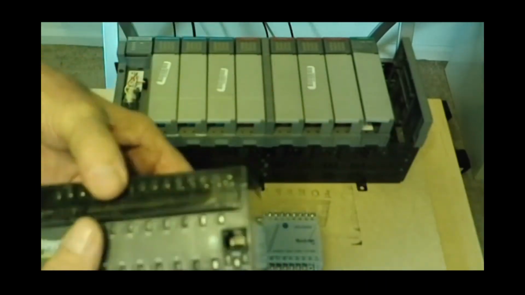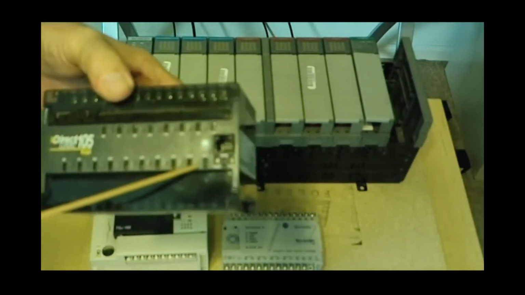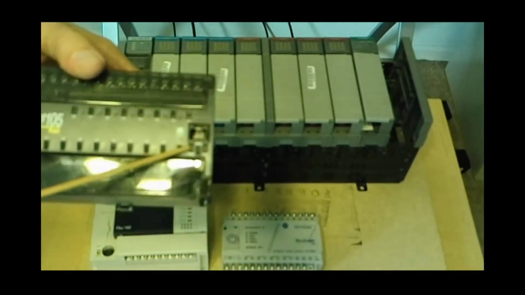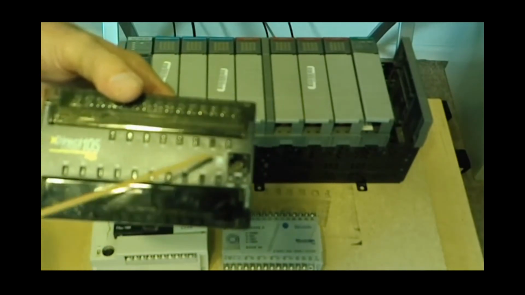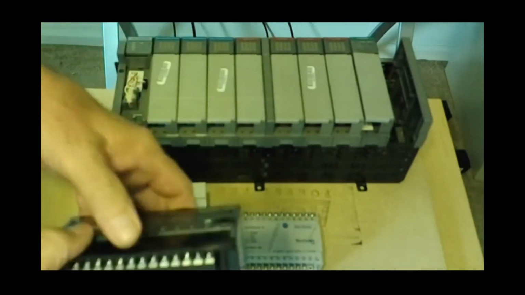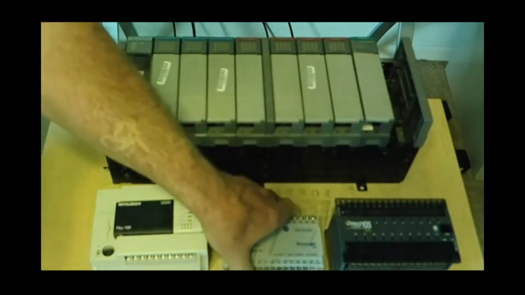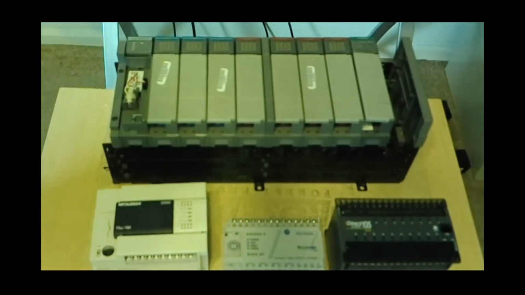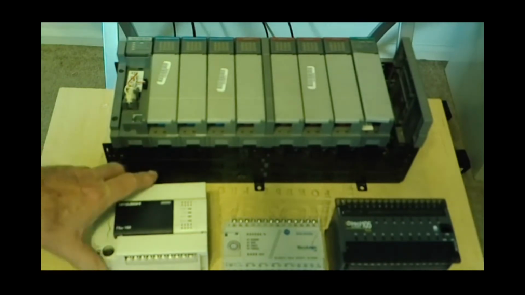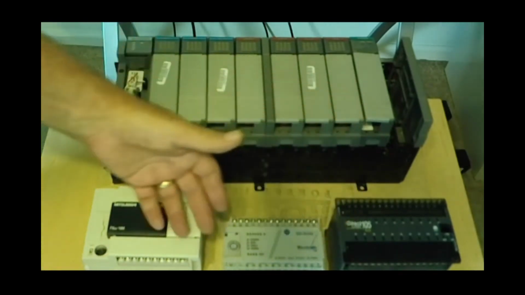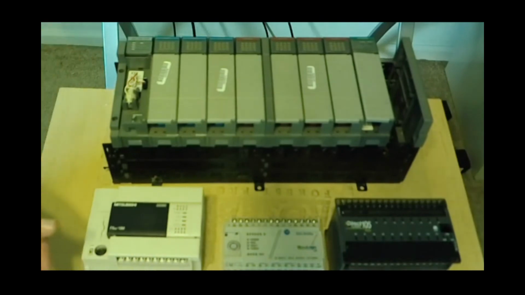Now, it doesn't matter whose brand of PLC you have. There's your power, run, and CPU fault. It doesn't matter whose brand of PLC you have. All the PLCs are going to work basically the same way. All the electronic circuits internally are going to work the same. All the responses are going to be the same. All the programming is going to be the same. The difference is in the shape, the size, and the color.